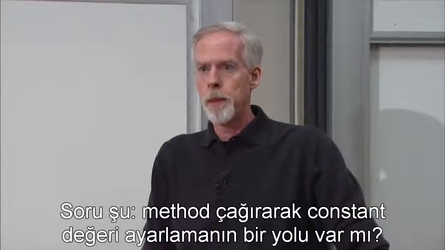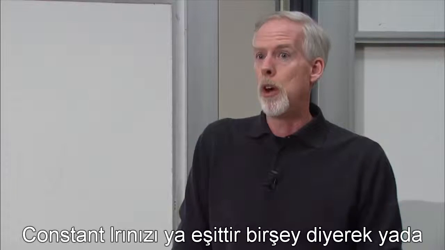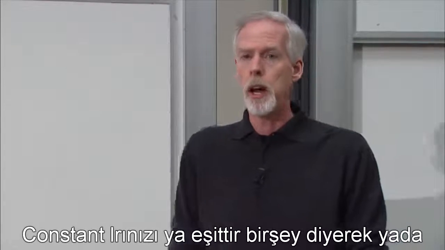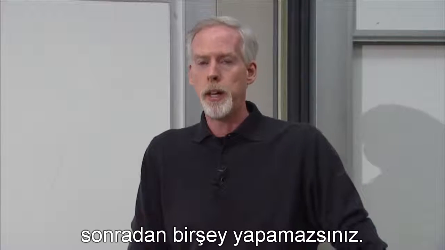Question? Is there a way to set a constant then by calling a method? So the question is, is there a way to set a constant by calling a method or something like that? And the answer is no. You can only set constants either by setting them equal to something or in your initializers. Unfortunately, later you can't do it.